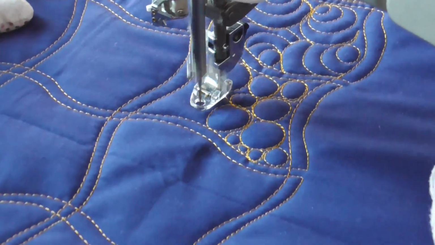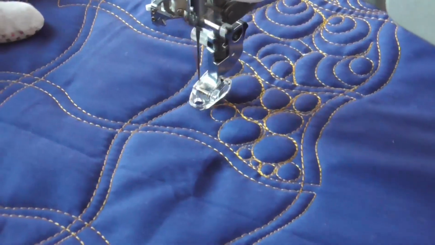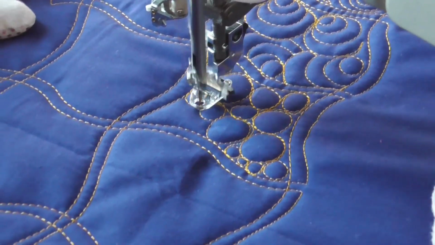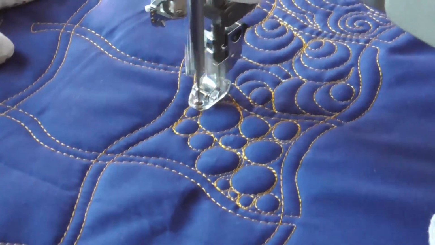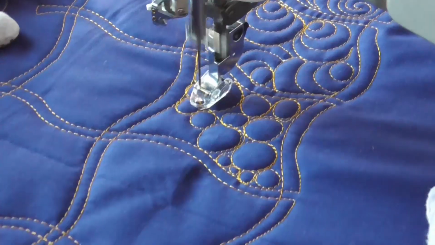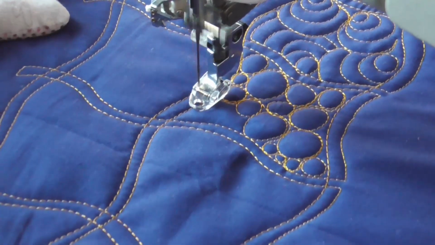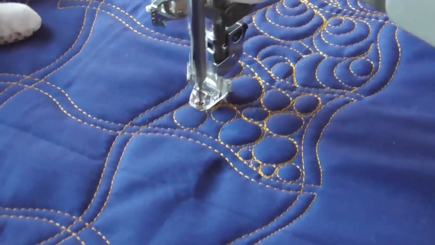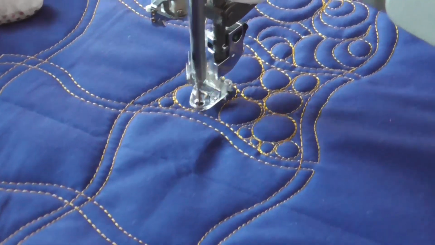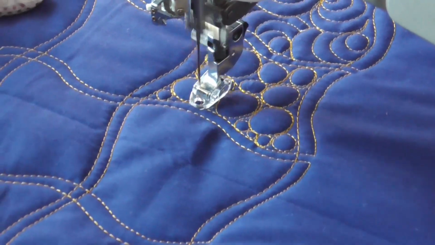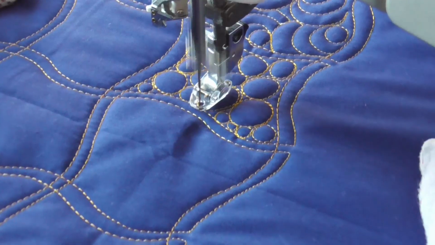There are so many possibilities. You can use and combine those designs, and each of them will be different depending on the size, density, and the kind of thread you are using, because the look of your quilting also depends on the thread and how it contrasts with the fabric.